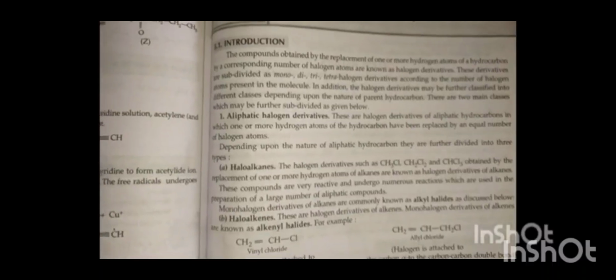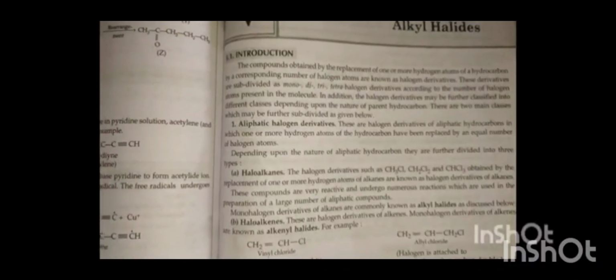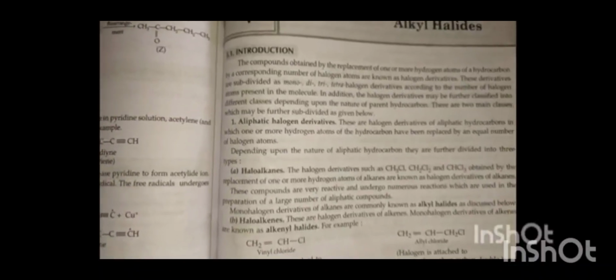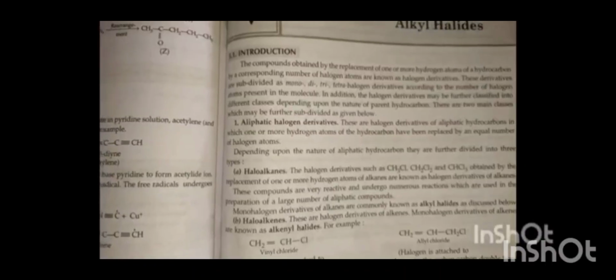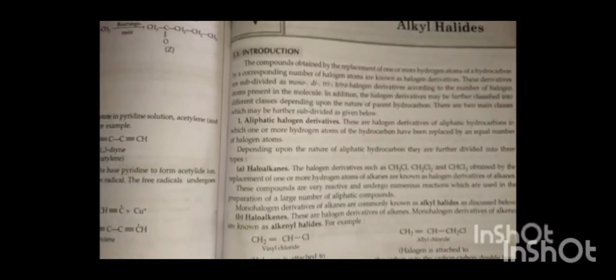Introduction. The compounds obtained by the replacement of one or more hydrogen atoms of a hydrocarbon by a corresponding number of halogen atoms are known as halogen derivatives. These derivatives are subdivided as mono, di, tri, tetrahalogen derivatives according to the number of halogen atoms present in the molecule. In addition, the halogen derivatives may be further classified into different classes depending upon the nature of the parent hydrocarbon.